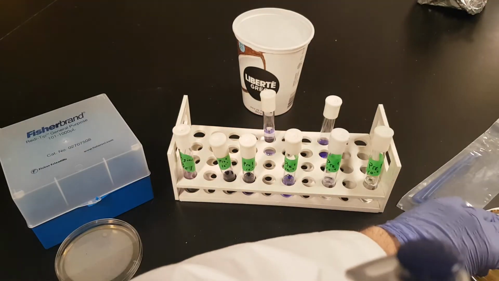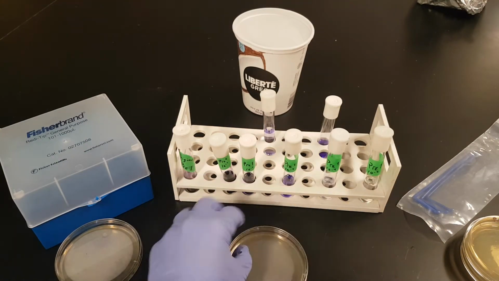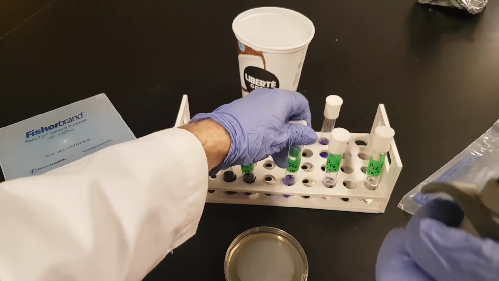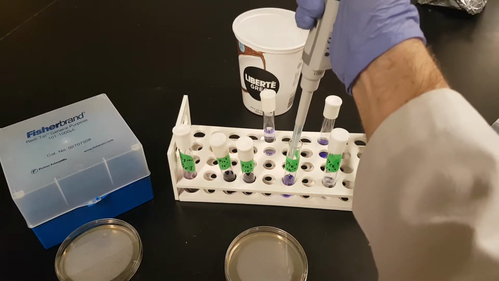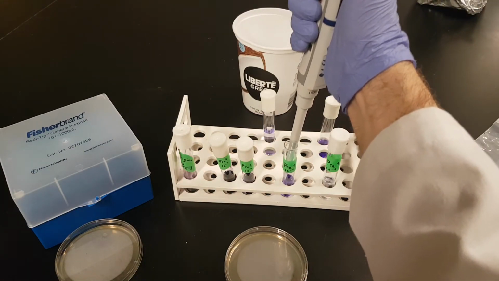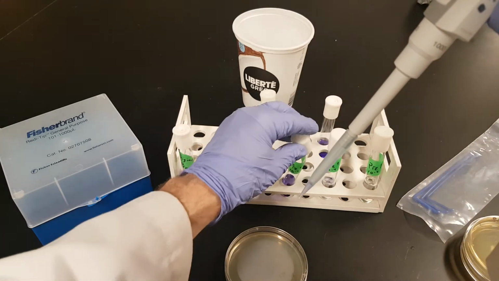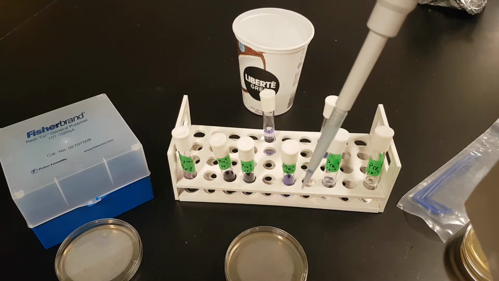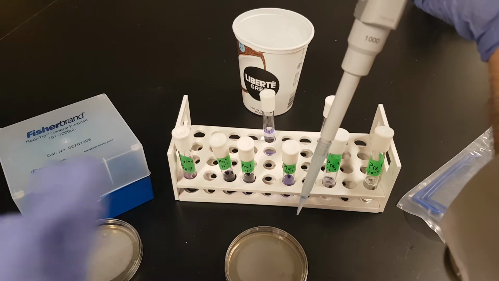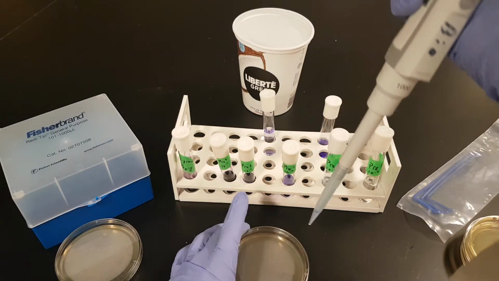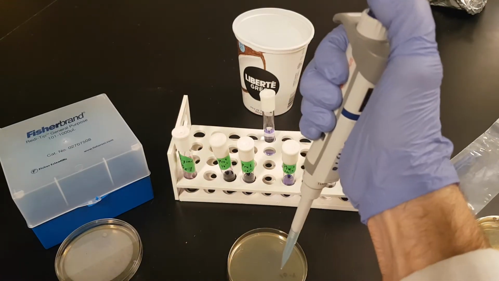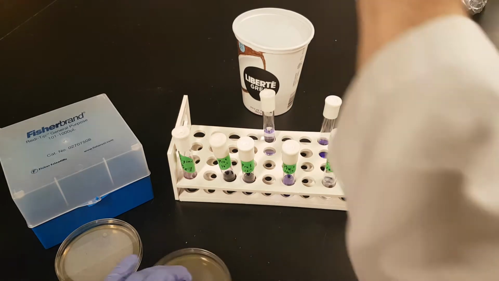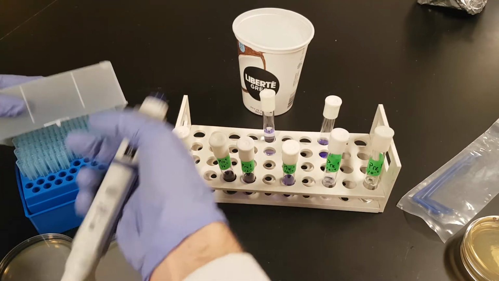We get our 10 to the minus 4 plate. And which tube are we using? Yes, 10 to the minus 3, because we're adding 1/10 of a milliliter to this plate. Okay, take a look. Make sure that there are no bubbles here. It is more important to be precise because we're dealing with a smaller volume. Okay, so go ahead and pop that on there. New tip.